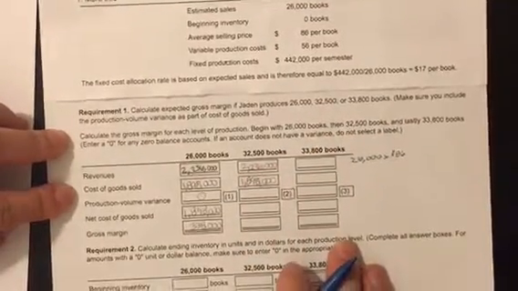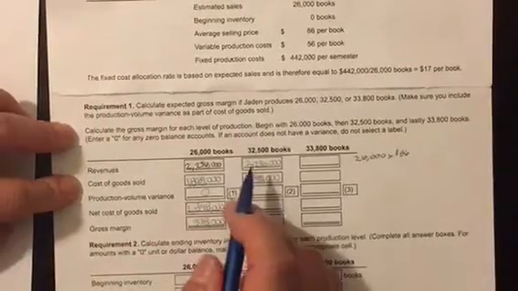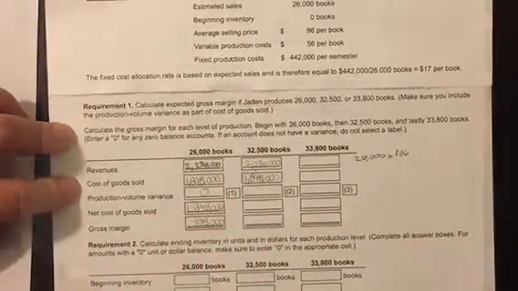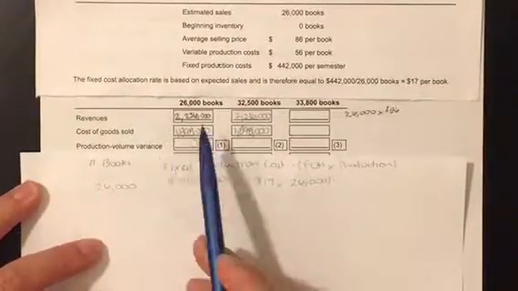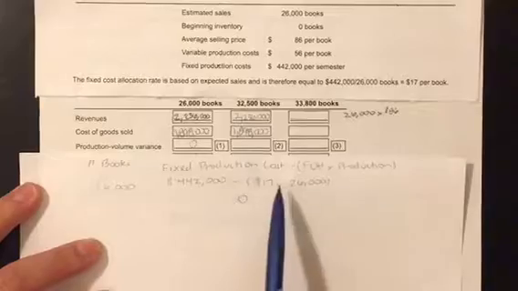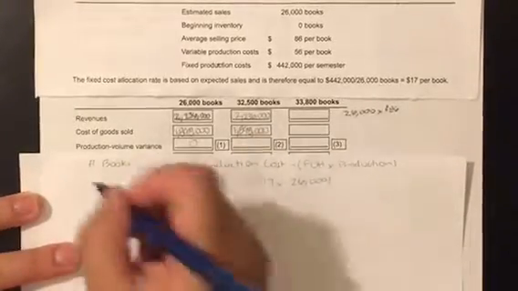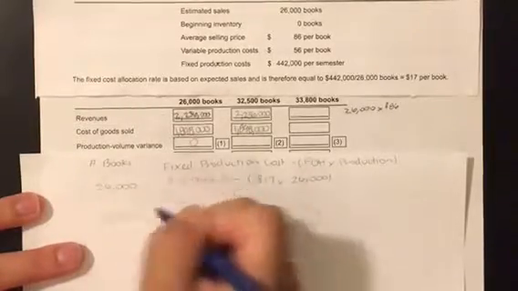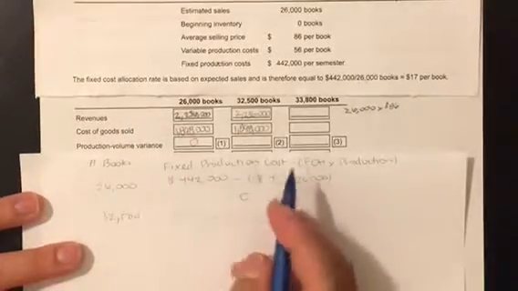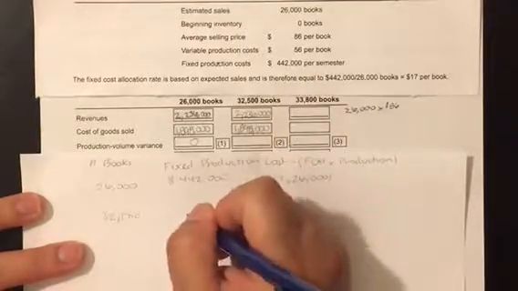Okay, so now we want to find our production volume variance for 32,500 books. So if you remember, when we found our production volume variance for 26,000 books, it's the same equation for 32,500. So our number of books is 32,500. So our fixed production cost is going to be the same, which is $442,000 per semester.